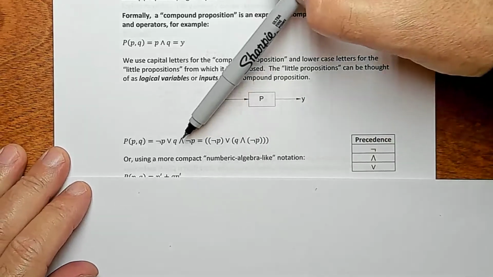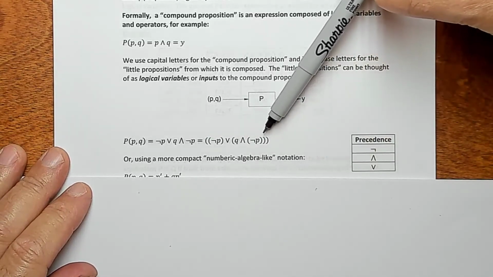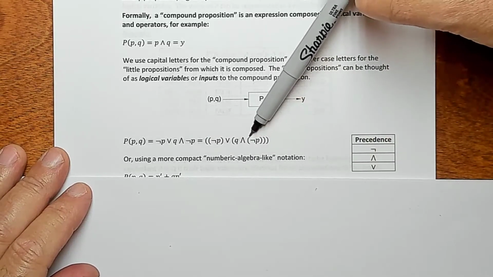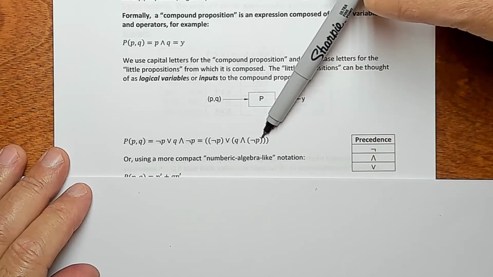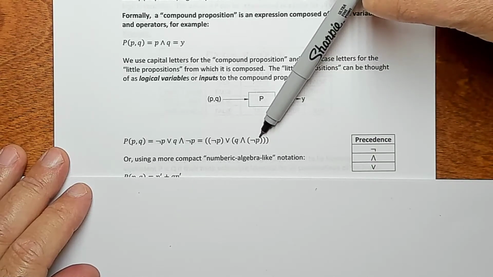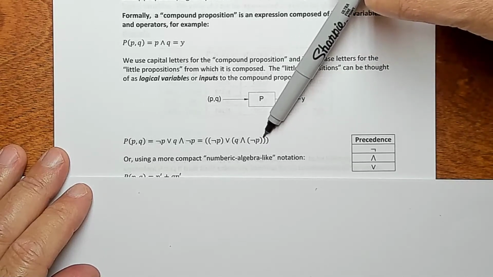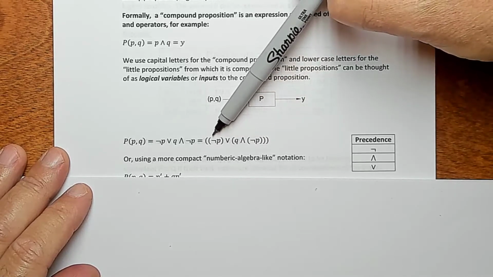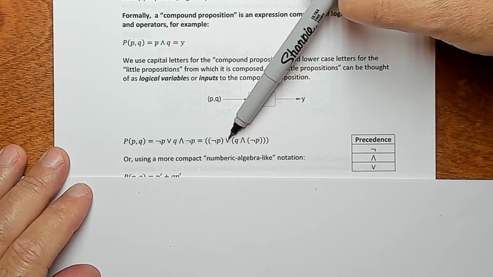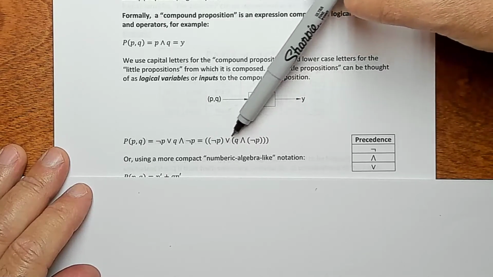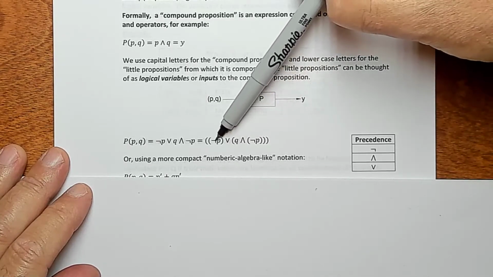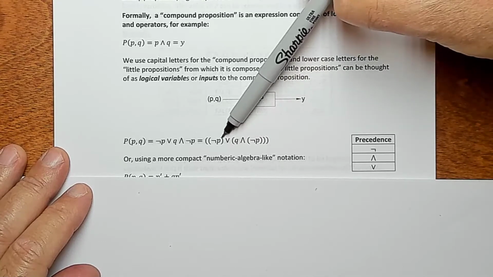So the parentheses are added here to show who has higher precedence. So we have the parentheses around the not because you do that first, and then parentheses around the and because you do that next, and then you have to do this guy before you can do the or. Okay, and so you take the result of this and the result of this, and you or those two together.